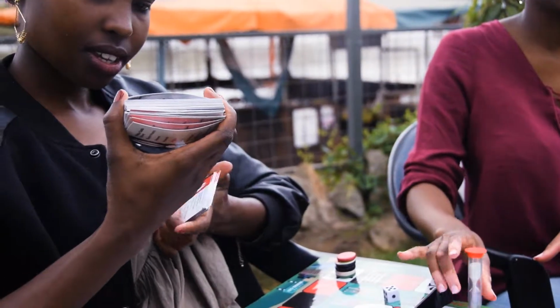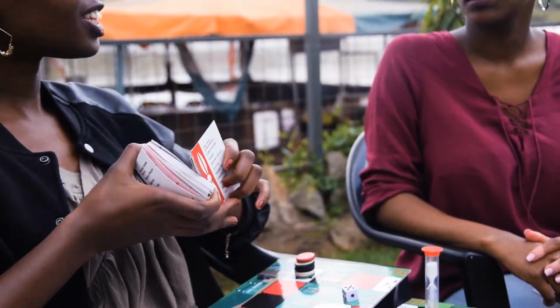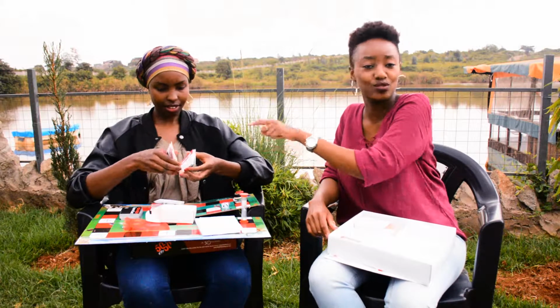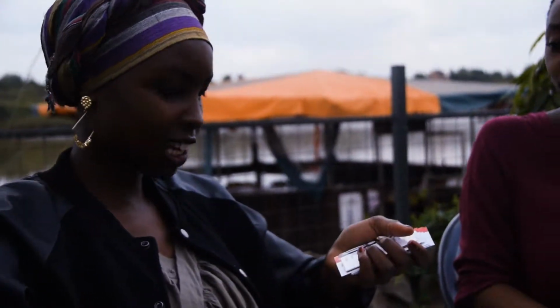They're like 200 cards, I think. There are so many. They have words that you have to describe. These are the questions that you need to answer to get the points. And they're on both sides, so there are so many. It's this side and this side for all the cards.